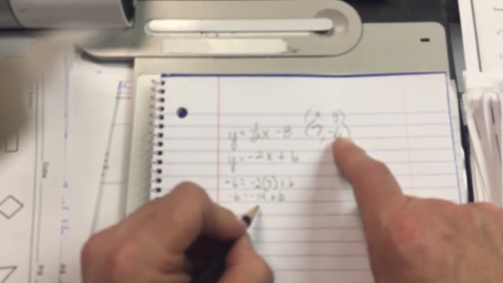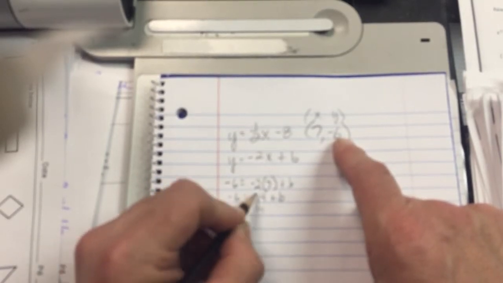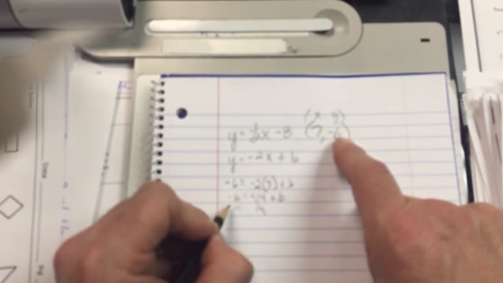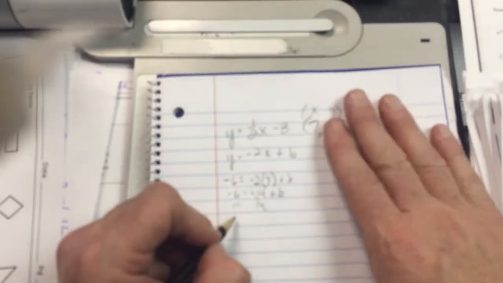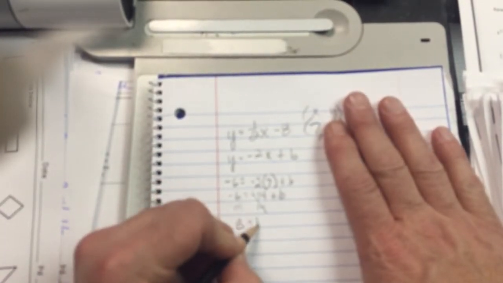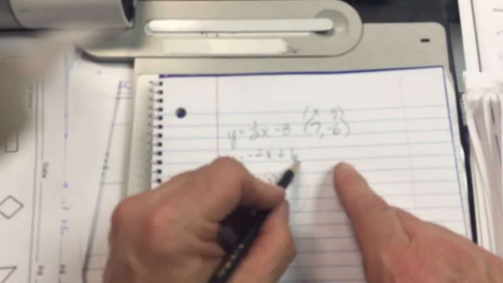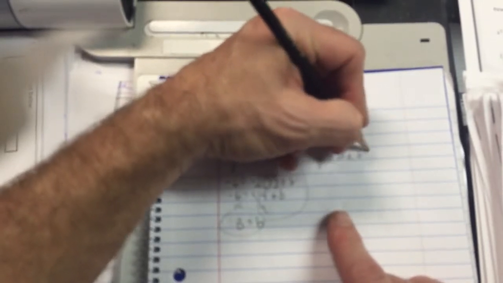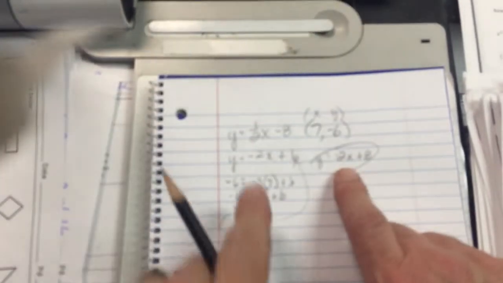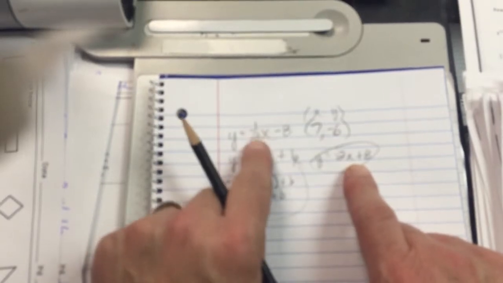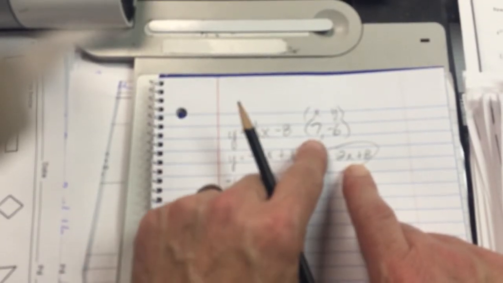Add 14 to both sides. Negative 6 plus 14 is 8, so 8 equals b. So when I write my new equation, I'm just plugging in this 8: y equals negative 2x plus 8. There's the equation of the line that is perpendicular to this, that goes through this point.